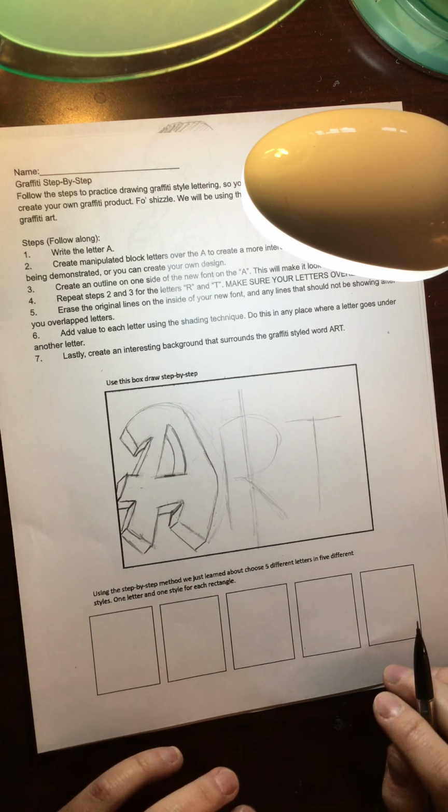Okay, so the R, again, I'm just copying what's up in that right-hand corner, okay? So I'm going to start it here. Instead of making a parallel line straight down, I'm shifting this leg onto its side. And I'm going to overlap the A, so I'm going to draw it right on top. I'm going to let that leg come there.